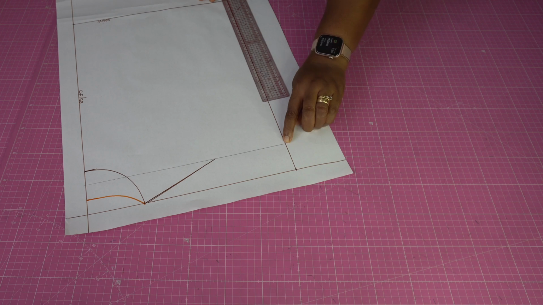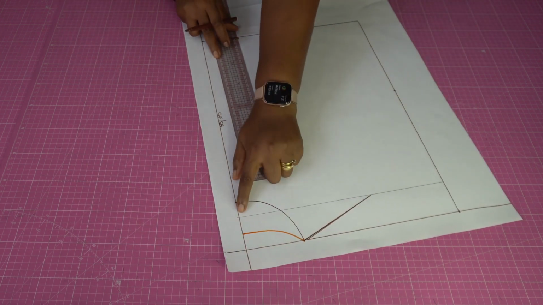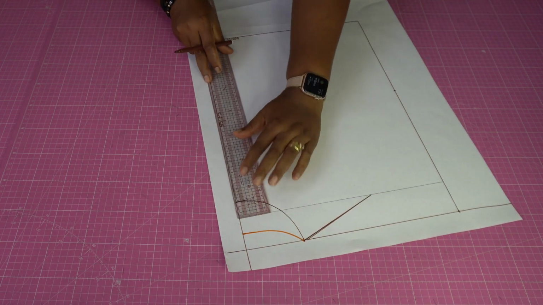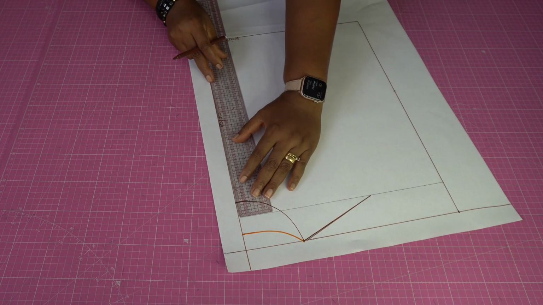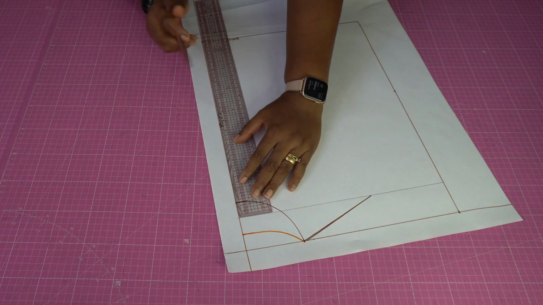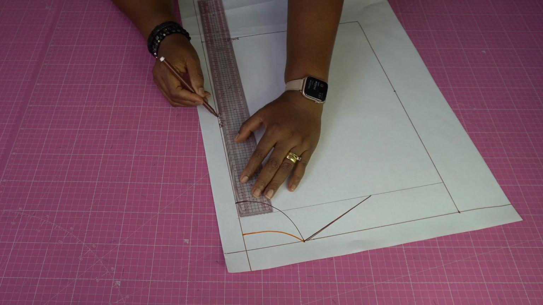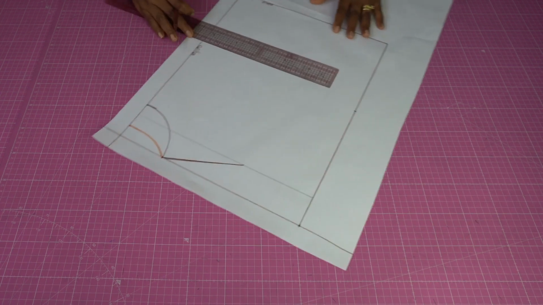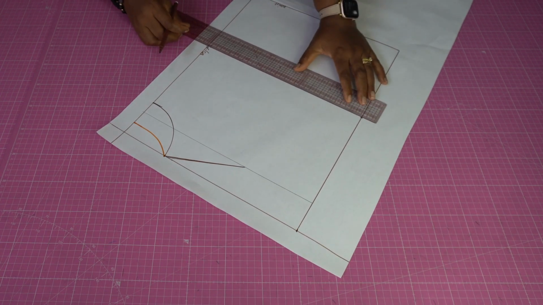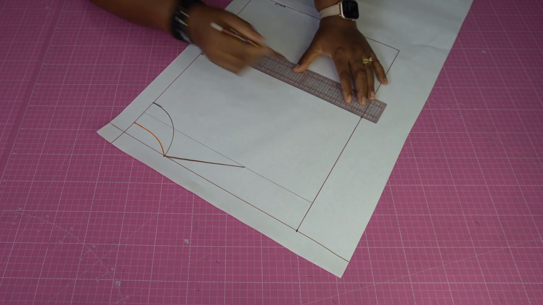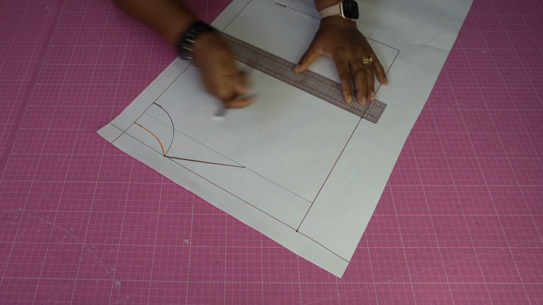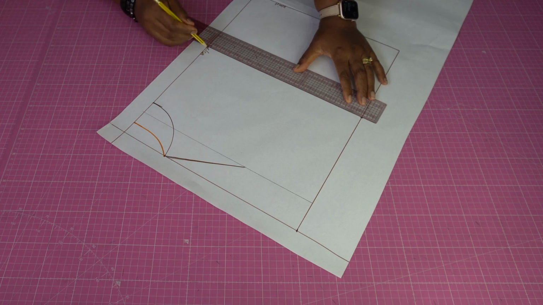So that means I come to this part again and measure 19 cm or whatever your armhole depth is. Mine is 19, doesn't mean that yours will be 19. Okay, and then you connect these points together. So this line here is going to be your armhole line.